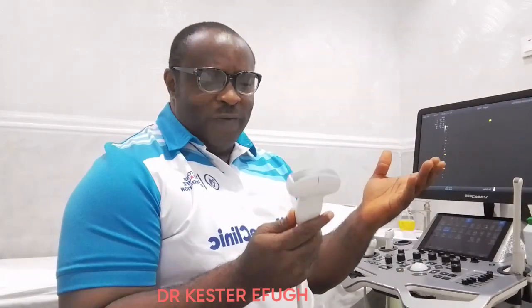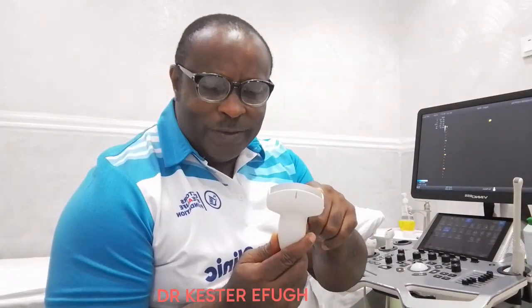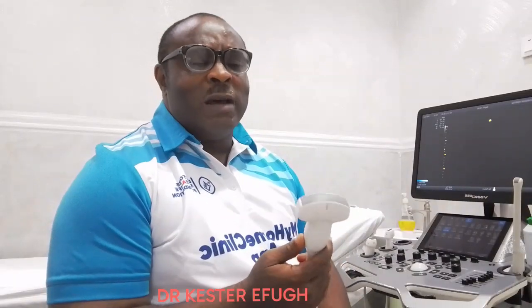Now we have the curvilinear probe. Curvilinear because of the shape. This is the curvilinear probe, and it is mostly used for abdominal scans and obstetric scans, and the probe frequency is usually between 2.5 to 5 megahertz. I have seen some that are up to 6. What that means is that they are multi-frequency probes. Okay, so that's the curvilinear probe.